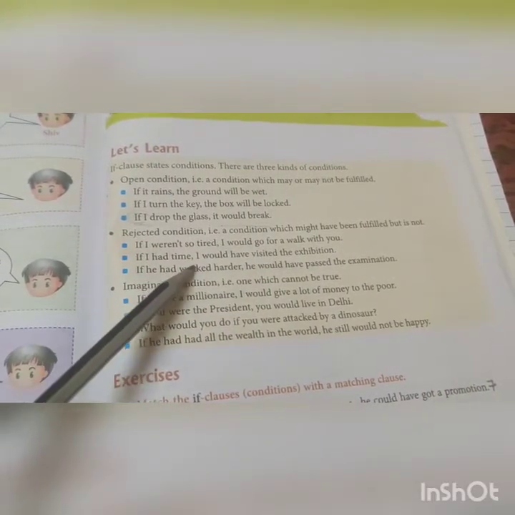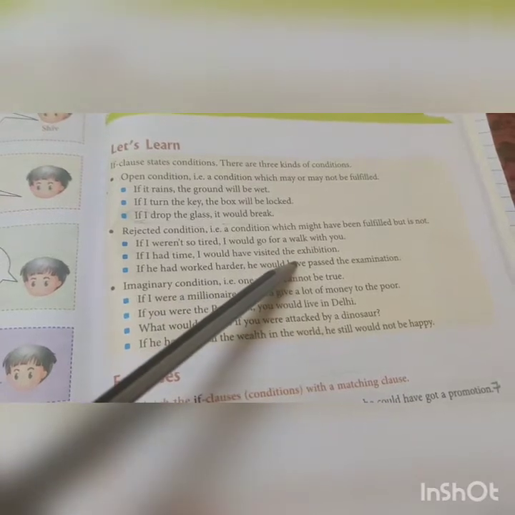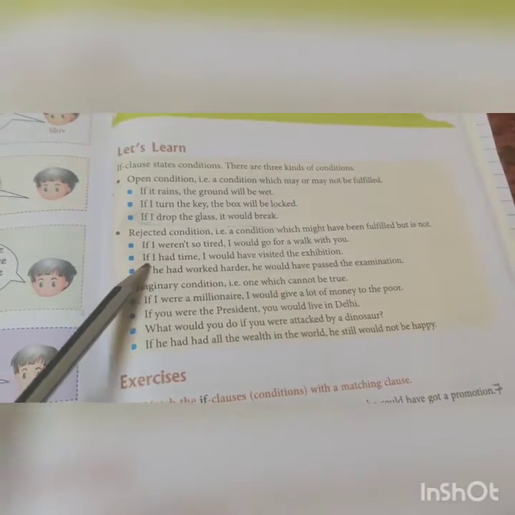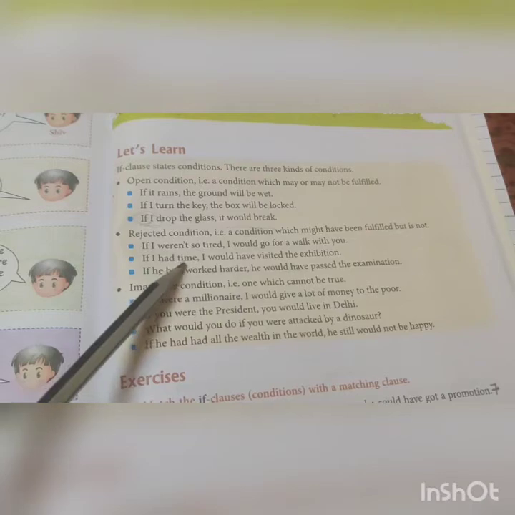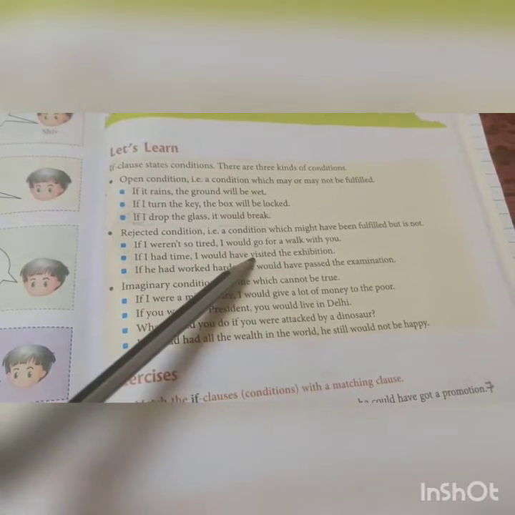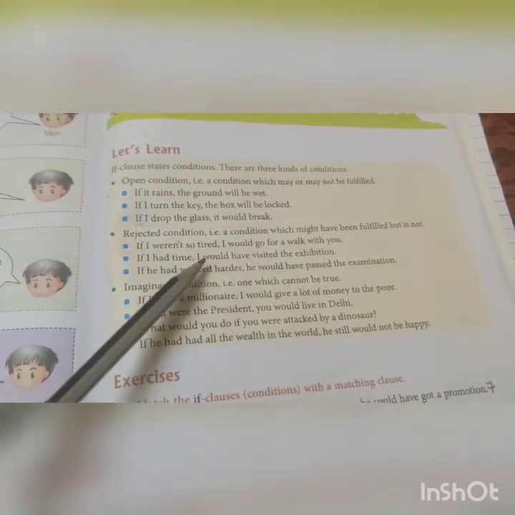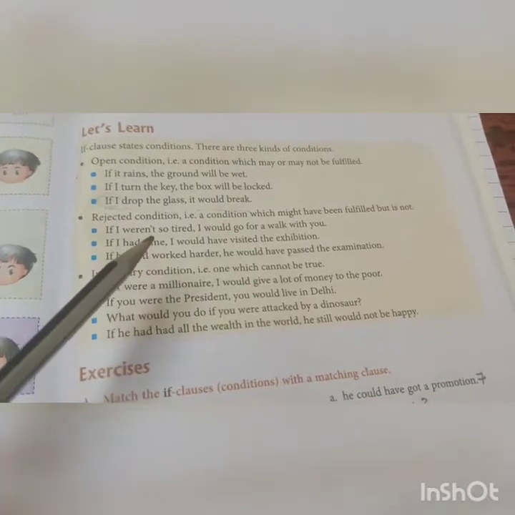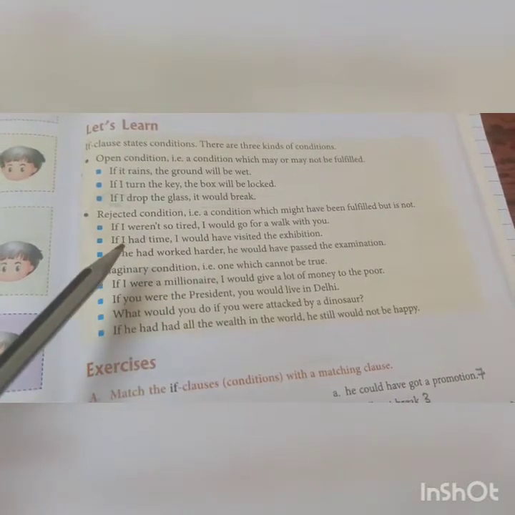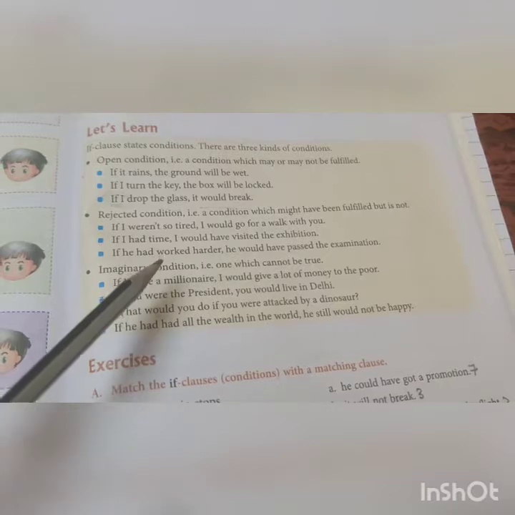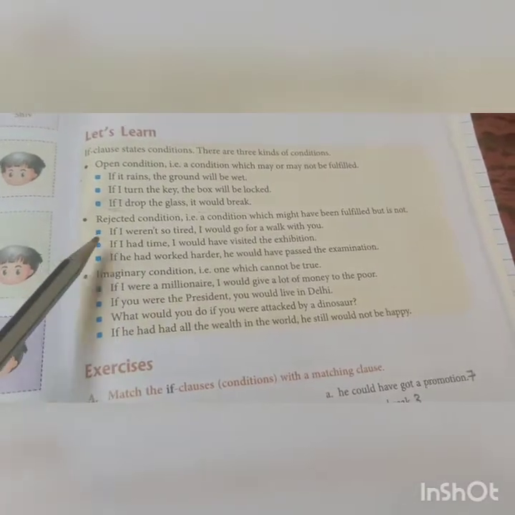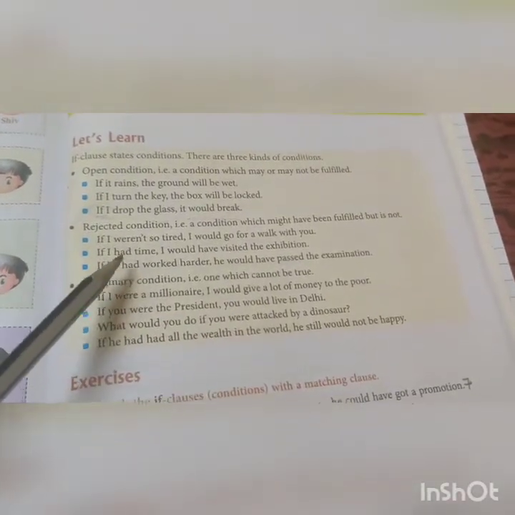If I had time, I would have visited the exhibition. So if I had done this, then I would have done that. So you can see it is something that might have been fulfilled but was not. Something in the past that might have been fulfilled.